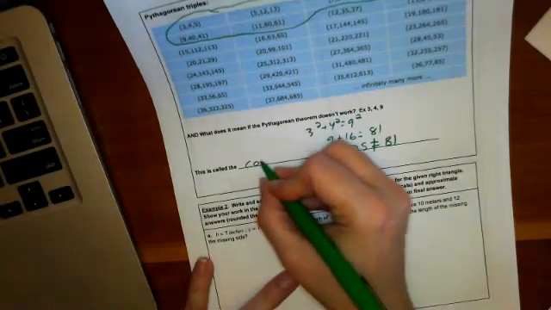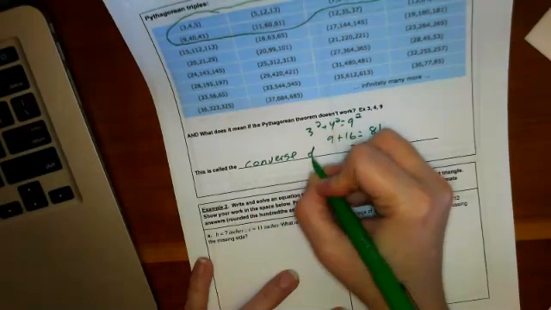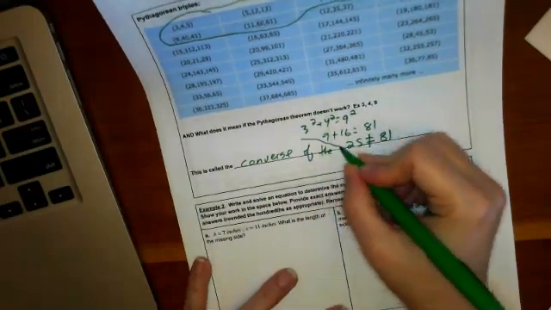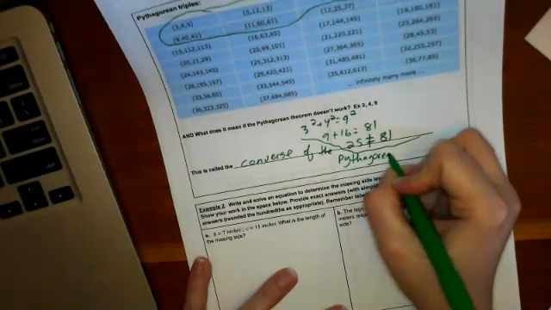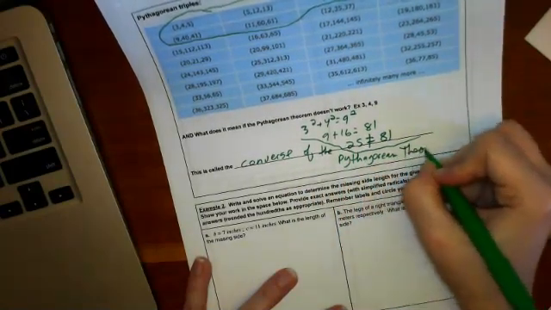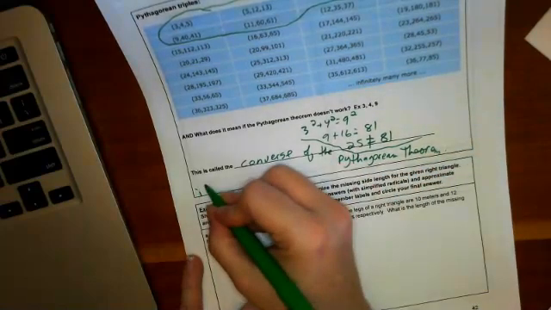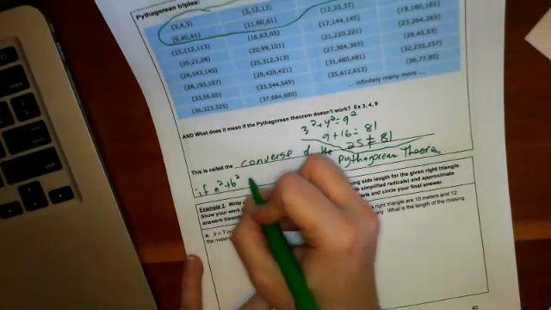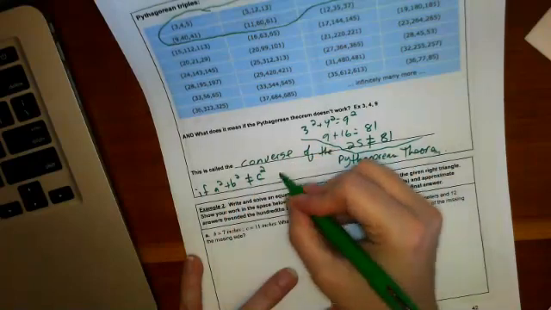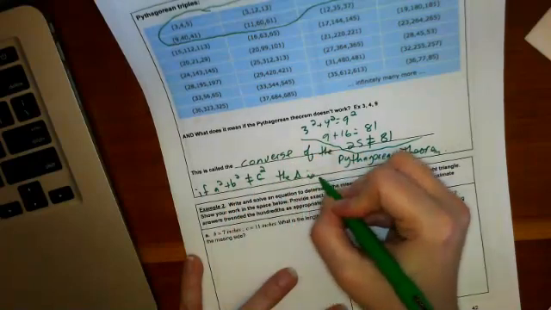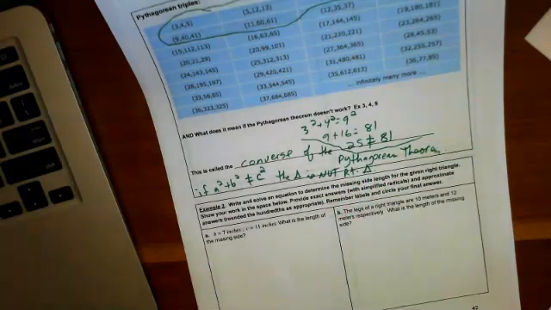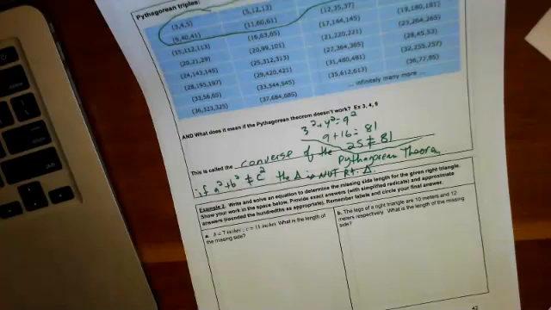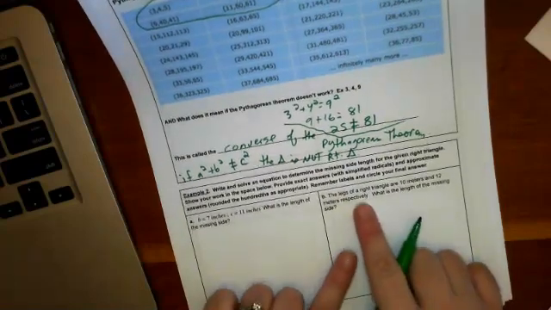And that's the converse of the, oopsie, let's see, ran out of room here. Converse of the Pythagorean theorem. Okay, and we can say if a squared plus b squared does not equal c squared, then the triangle is not a right triangle. So you're going to do problems like that where you have to prove whether or not it is in fact a right triangle.